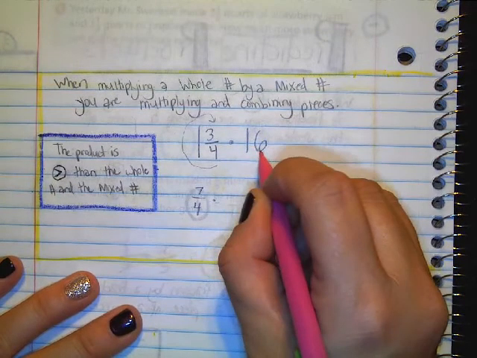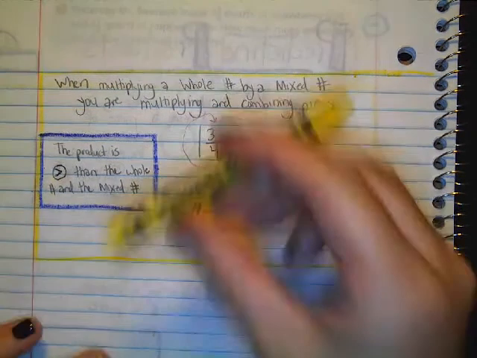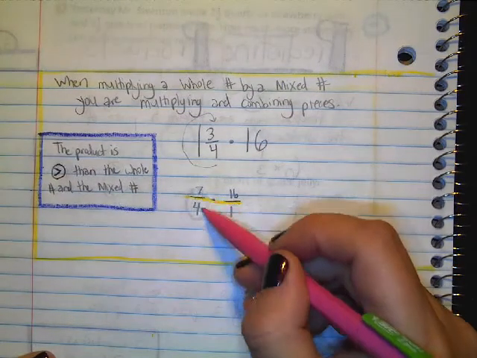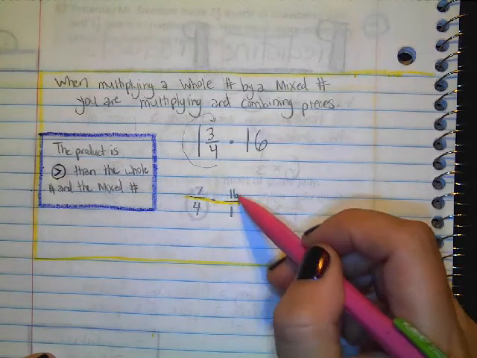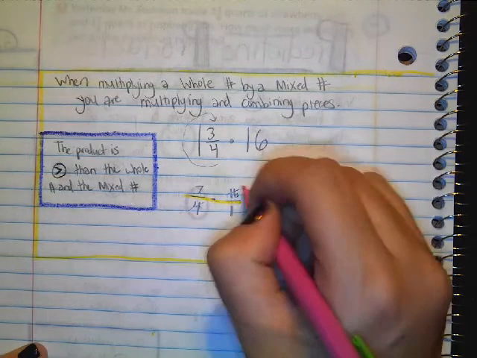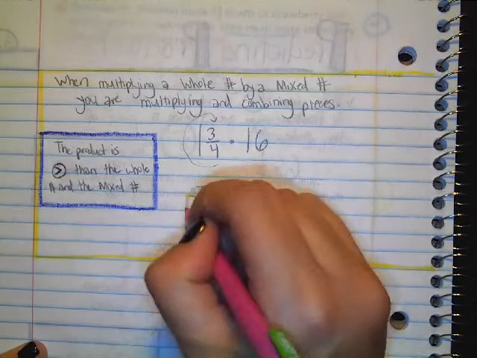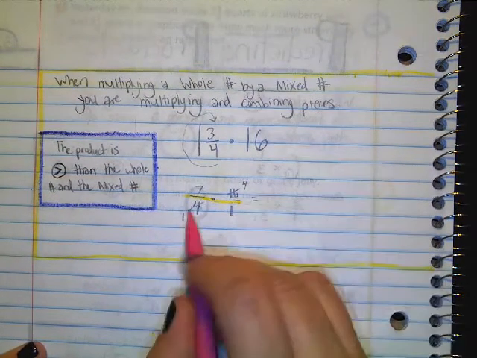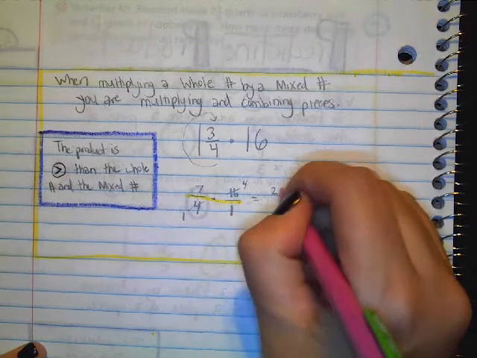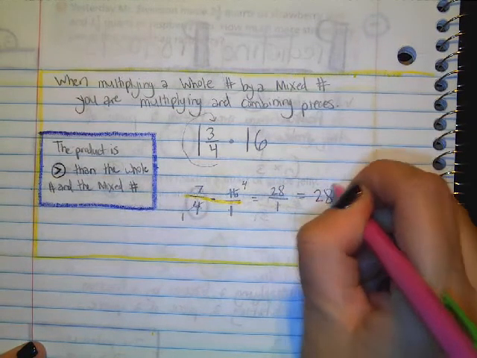Multiply, then add. 4 times 1 is 4, plus 3 is 7 over 4. Times by 16. How do you make 16 a fraction? You put a 1 underneath it. So now when I go to extend the bar, I'm doing 7/4 times 16 over 1. 7 doesn't have a relationship with 4 or 1. 16 does with 4. They can both be divided by 4. If you divide 16 by 4, you get 4. If you divide 4 by 4, you get 1. So I have 7 times 4 and 1 times 1.